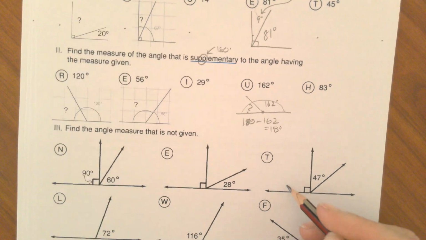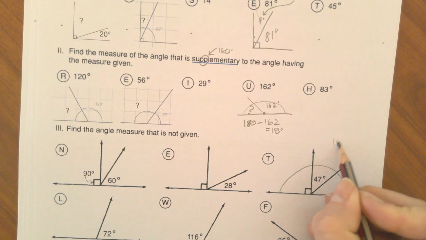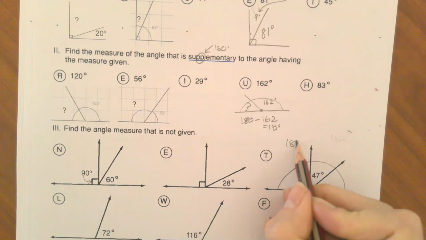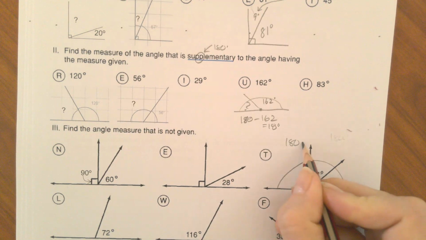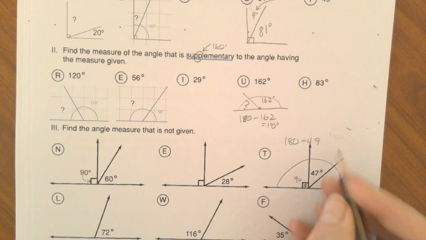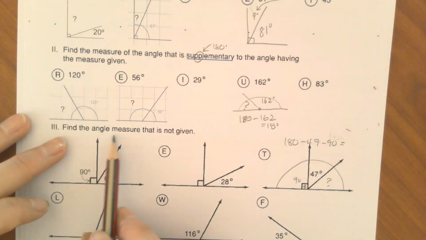Well, in total from here to here is 180 degrees. That's 47. I take off 47. That's 90, so I take off 90. Then that will tell me what this is. It says find the angle measure that's not given.